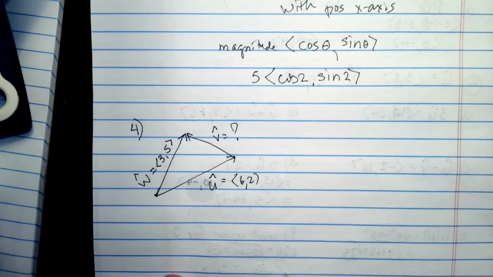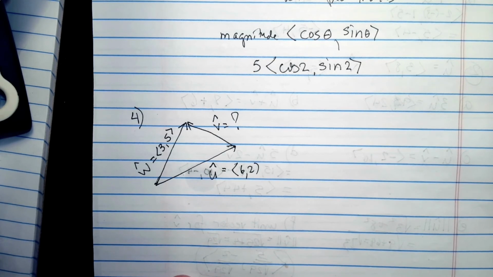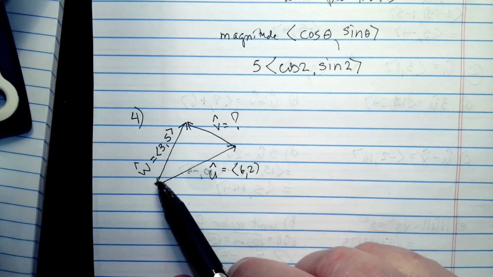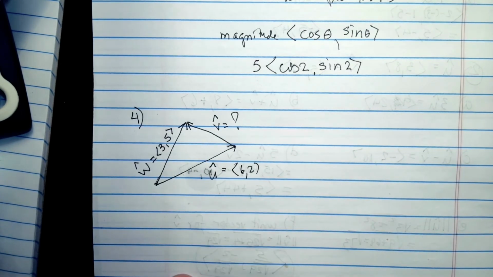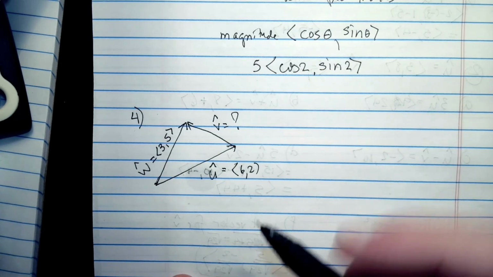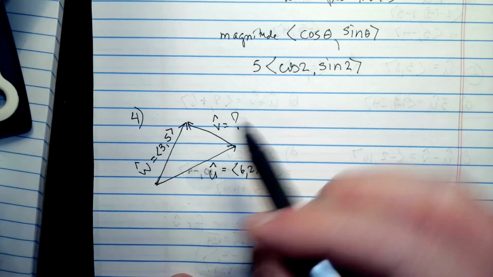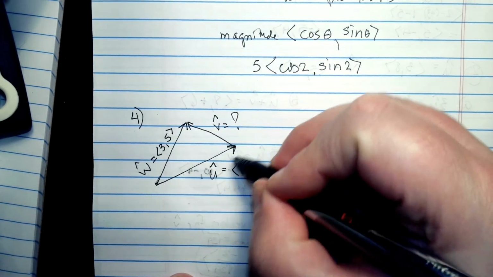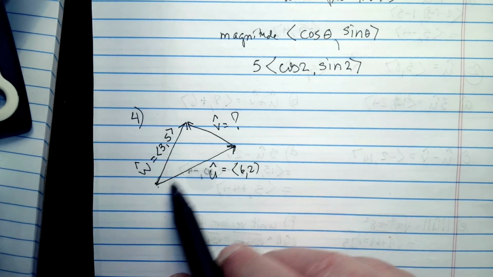And then finally we're supposed to come up with a component form for the vector v, where you've got this arrangement of vectors. You've got w here and u here. Here's what I noticed. Look what's going on here. You've got this head to toe arrangement here.